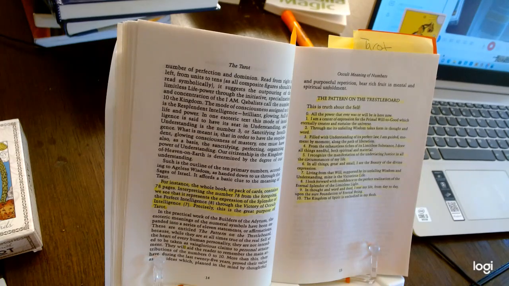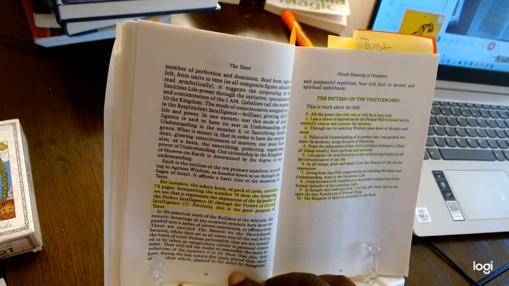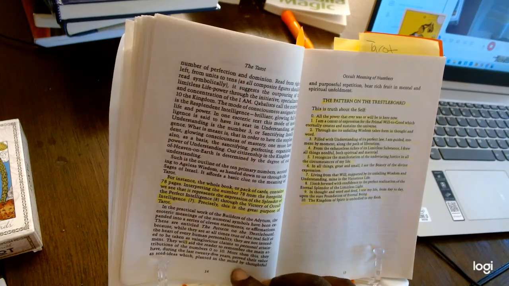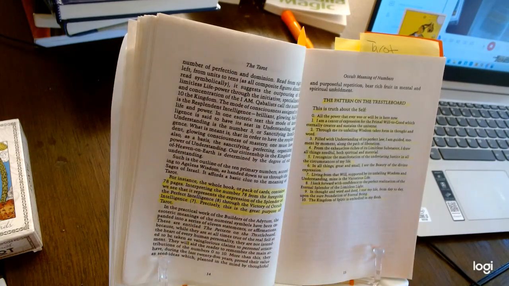They will aid the reader to remember the main attributions of the numbers 0 to 10. That's 10, not 11, not 9. More than this, they have, during the last 25 years, proved their value as seed ideas which, planted in the mind by thoughtful and purposeful repetition, bear rich fruit in mental and spiritual unfolding.